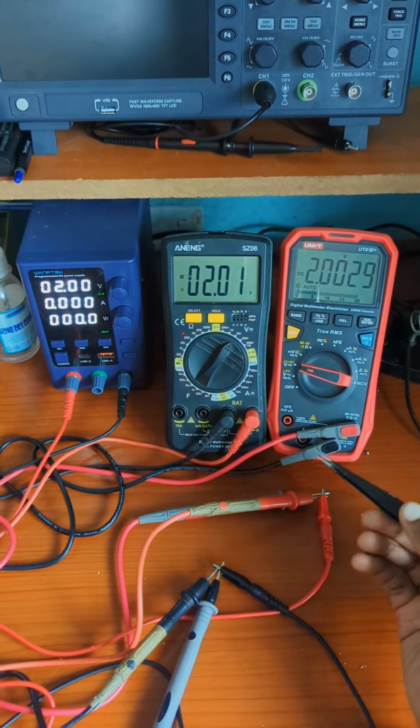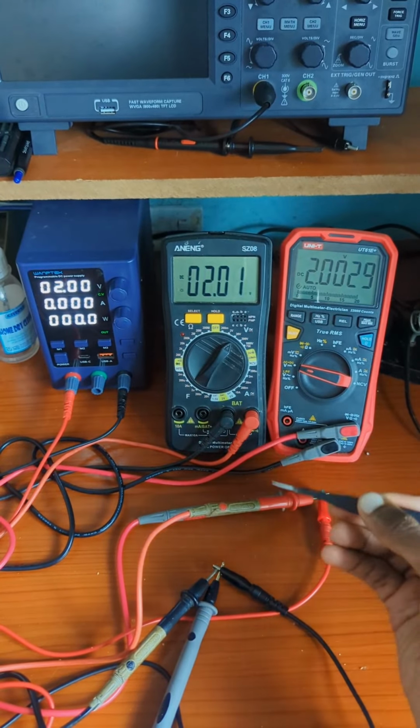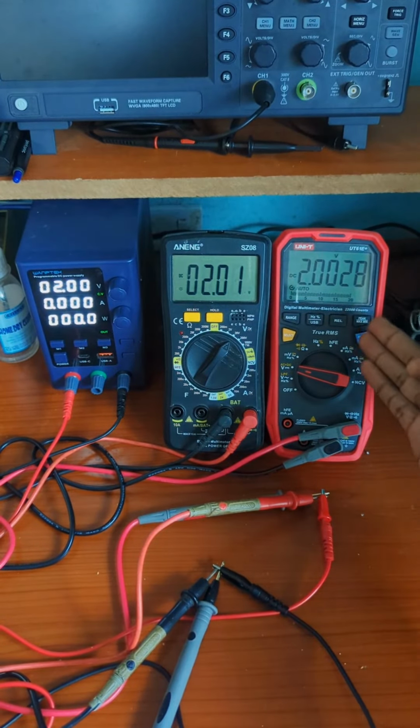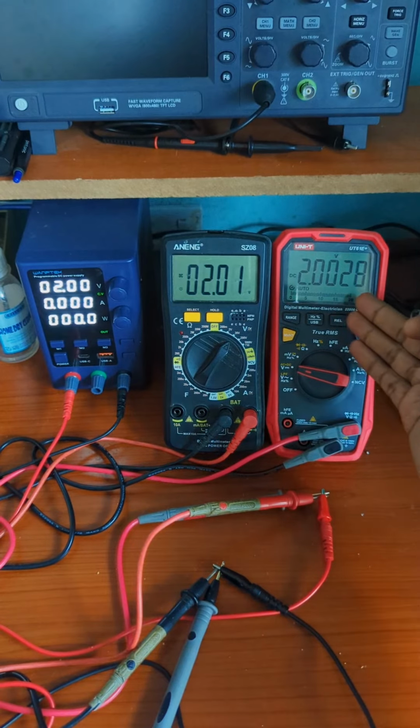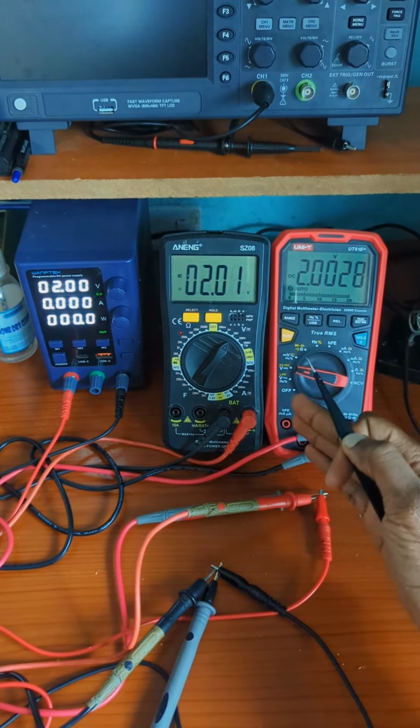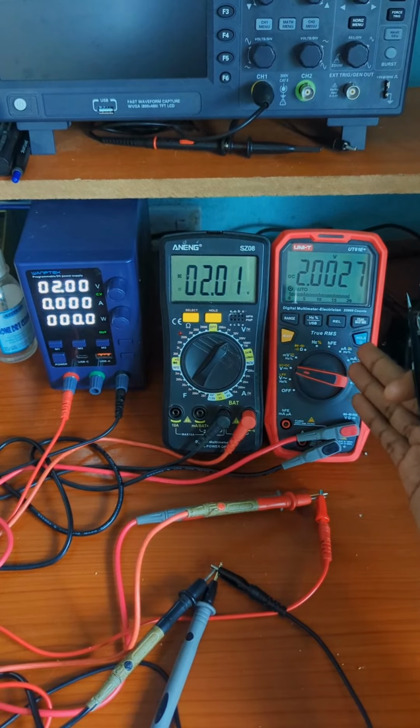The high digit count is maybe for precision and accuracy. For the same measurement, a high count multimeter can display more digits, giving you that aspect of precision. Now you tell me, is it something that you consider when you're choosing a multimeter?